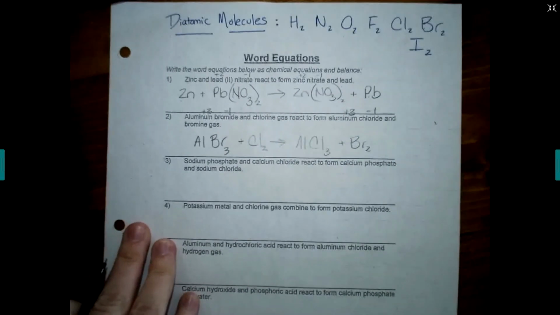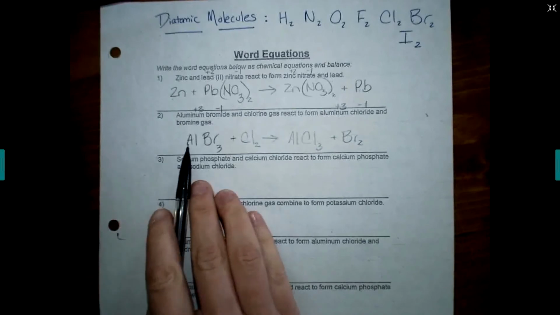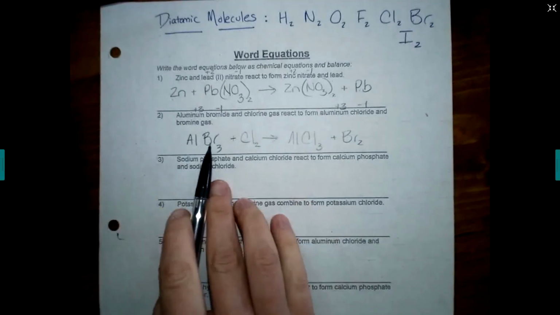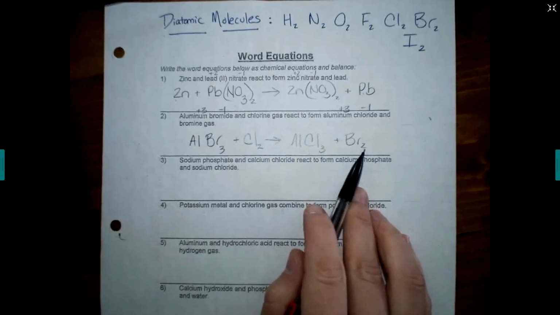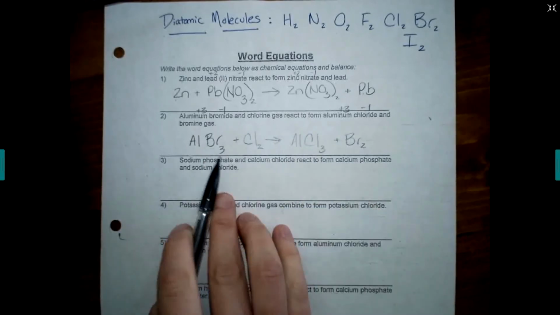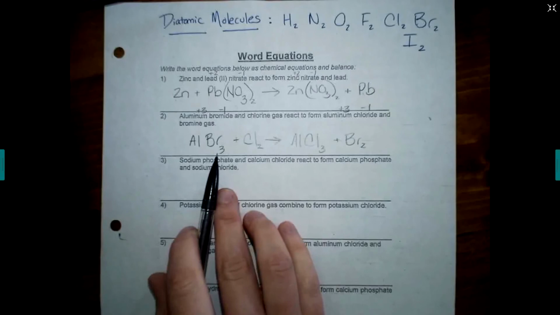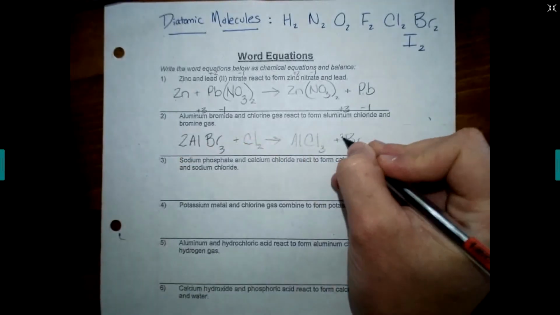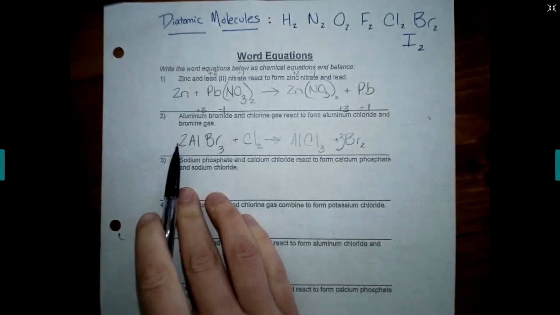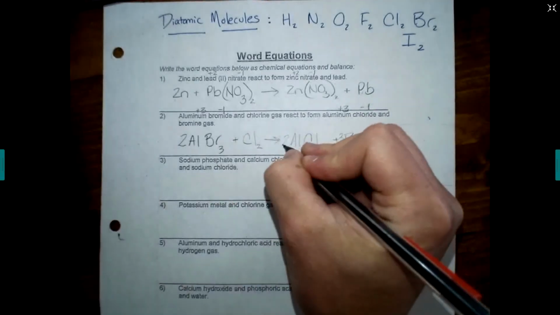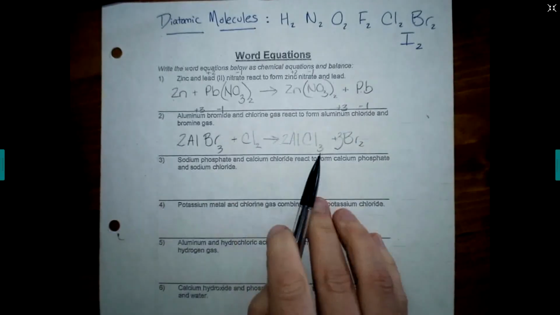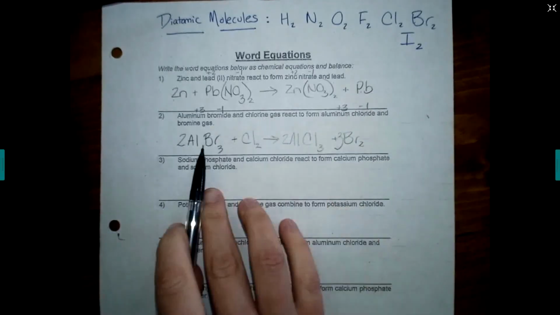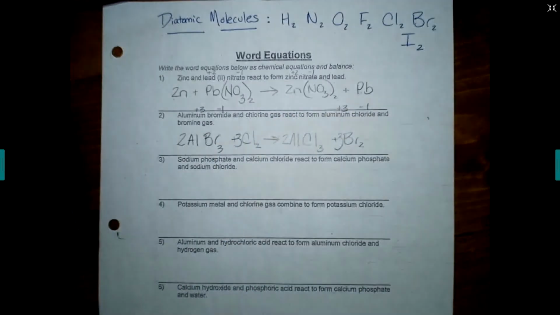So now we just need to balance the equation. We have 1 aluminum, 3 bromine, 2 bromine. So let's fix that. I want them to be equal. So the first number that 3 and 2 will go into is 6. So I'll put a 2 here, a 3 here, and you might have noticed putting that 2 there gives me 2 aluminums. 2 times 3 gives me 6 chlorines, and then I have to go back and put a 3 here as well. Now, I would like you to try the rest of this on your own.